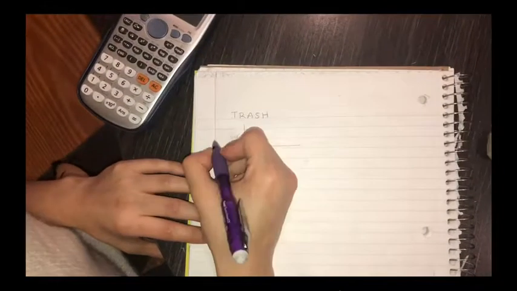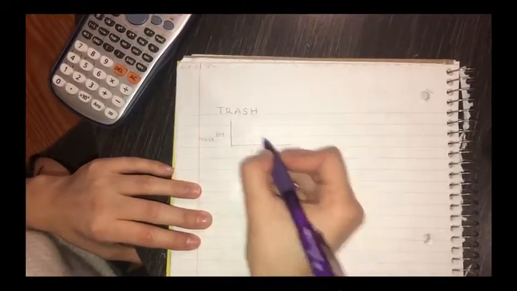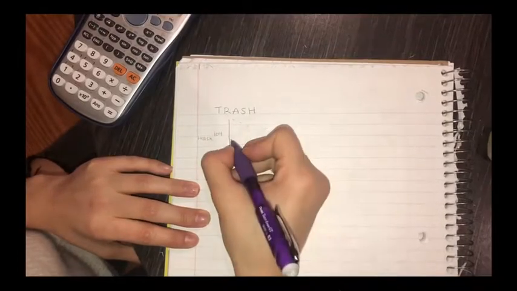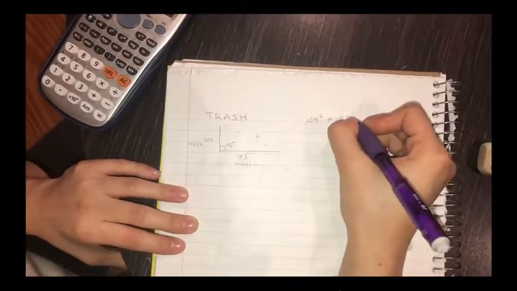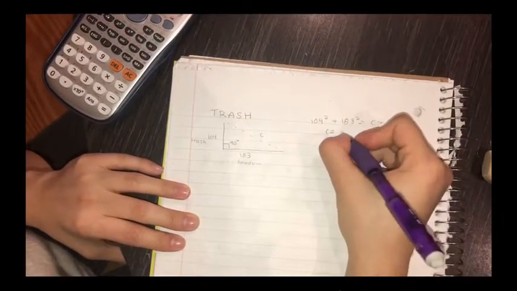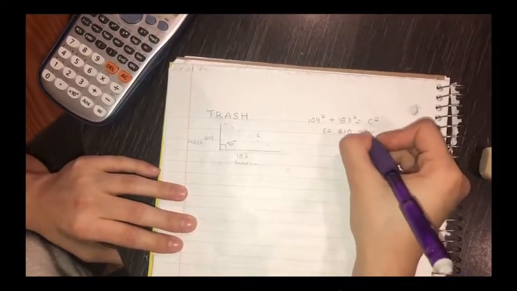For the trash can, I measured 104 centimeters. Its shadow was 183 centimeters. So with the Pythagorean theorem, I had c, which was the hypotenuse, and it was 210.48 centimeters.